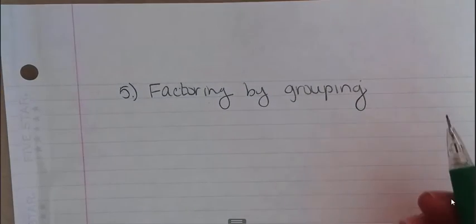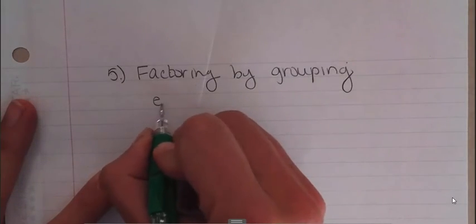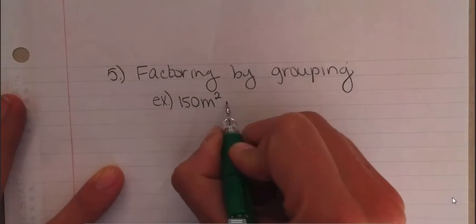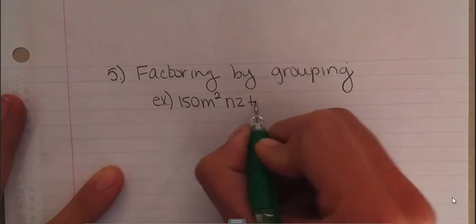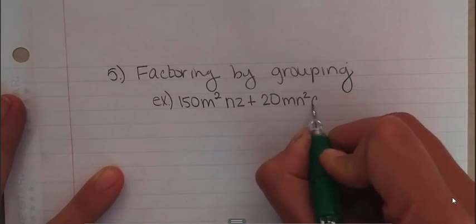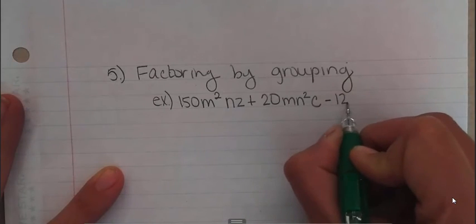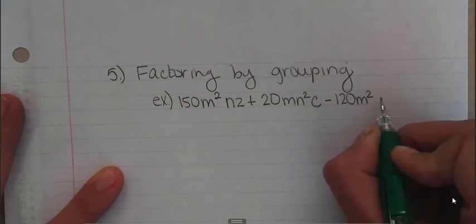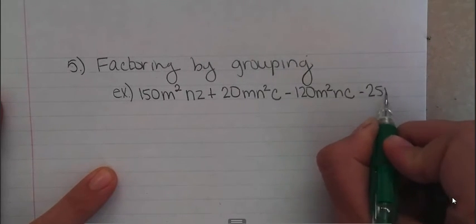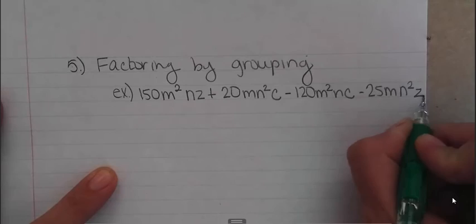This one's always going to have more than 3 terms. So it's going to usually have 4 terms. Okay, the example I'm going to do is 150 m squared n z plus 20 m n squared c minus 120 m squared n c minus 25 m n squared z.